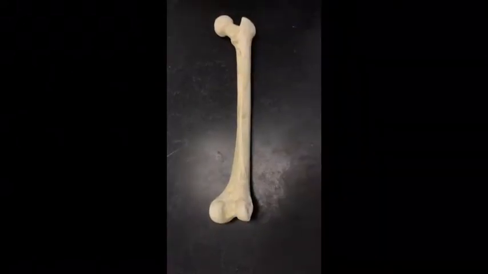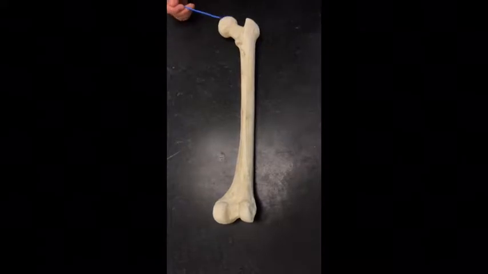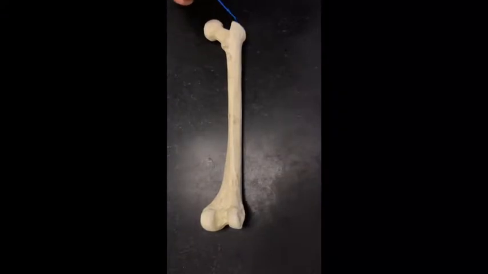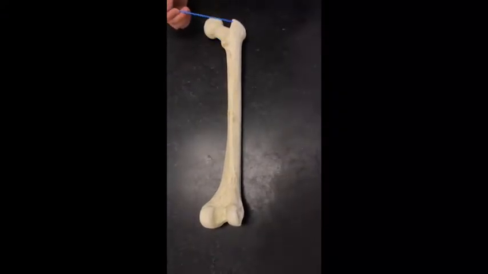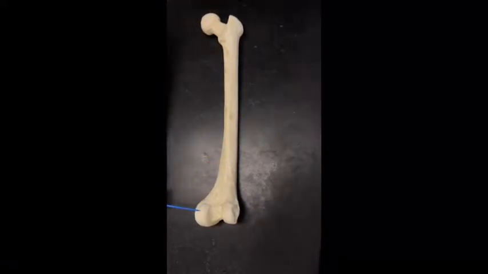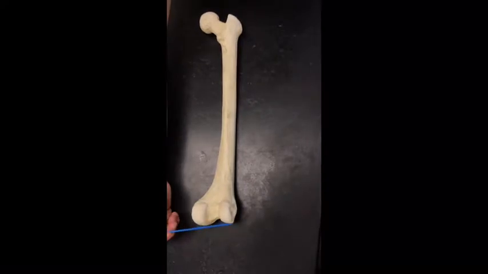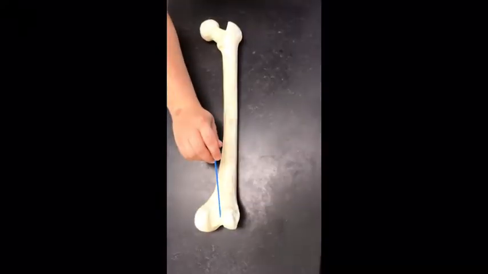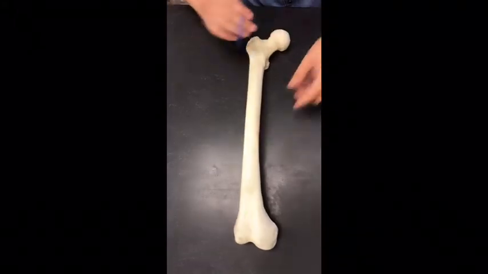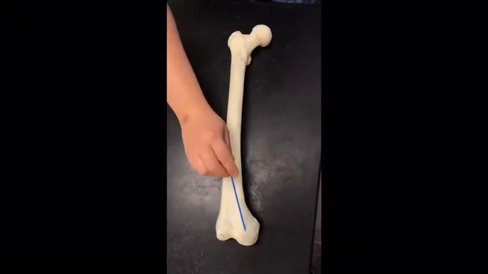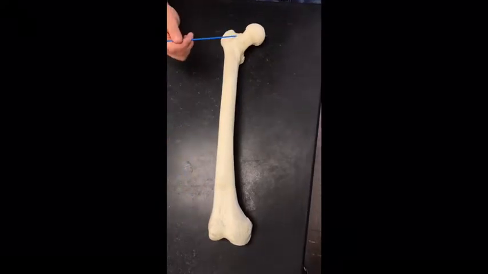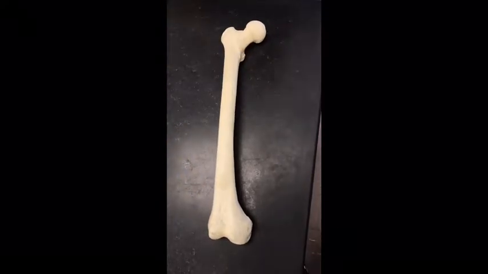This is the posterior view of a right femur. This is the head of the femur, the neck, the greater trochanter, the lesser trochanter, the intertrochanteric crest, the linea aspera, the medial condyle, the lateral condyle, the intercondylar fossa, the gluteal tuberosity, the patellar surface, the medial epicondyle, the lateral epicondyle, the intertrochanteric line.